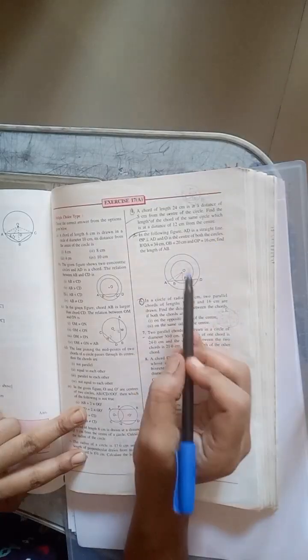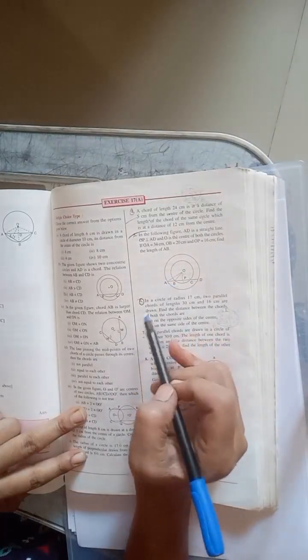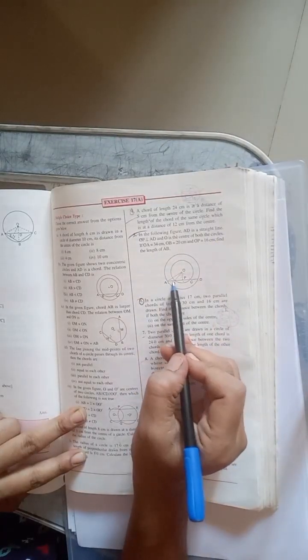You need to find out the length of AB. Now draw the given figure.